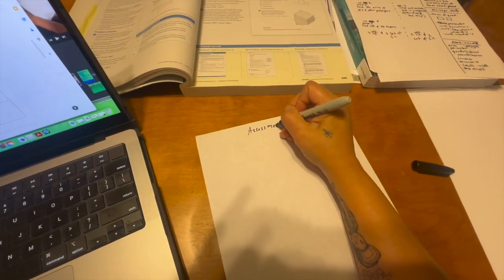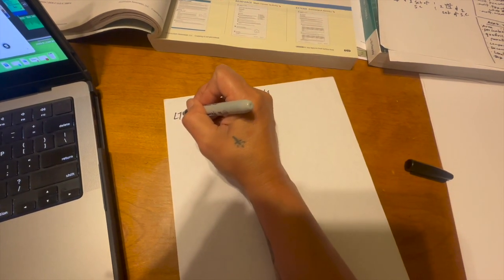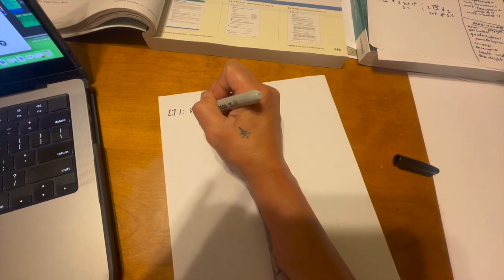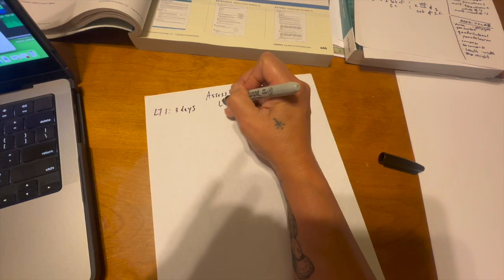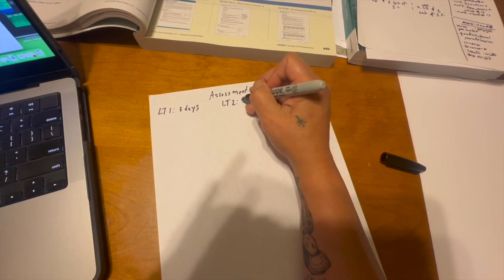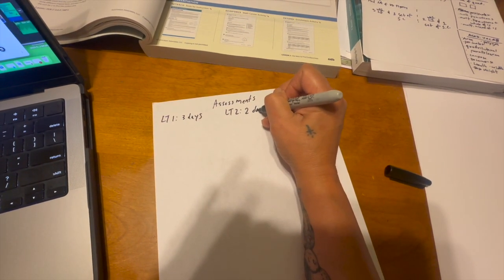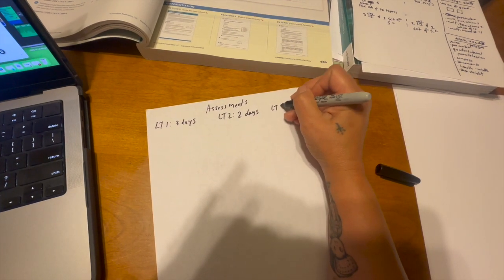So if you've seen the first few videos, I talk about backwards planning. I start with the learning map, I unpack the standards, write my success criteria and my learning intentions, and now I am planning my assessments. As you can see here, it's a very fancy and arduous process.